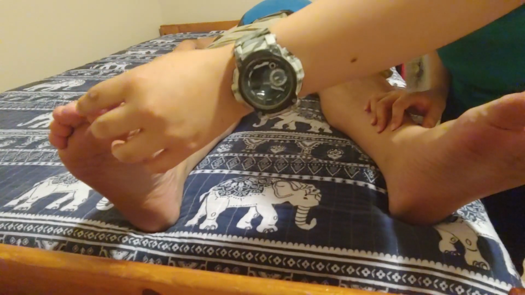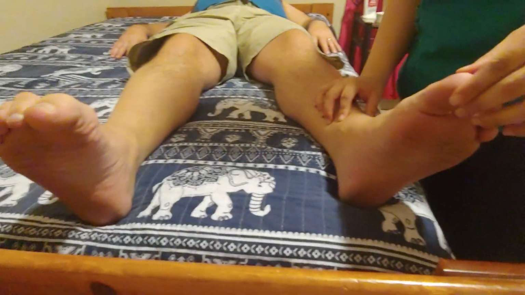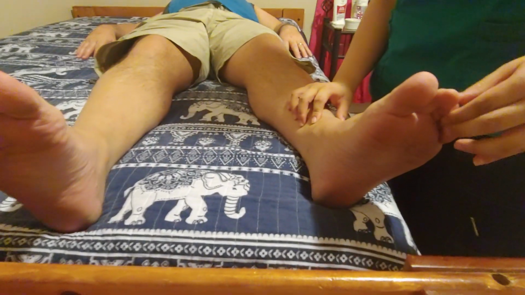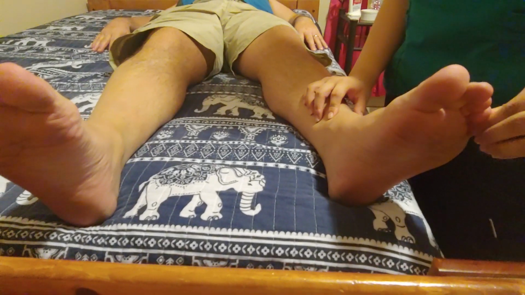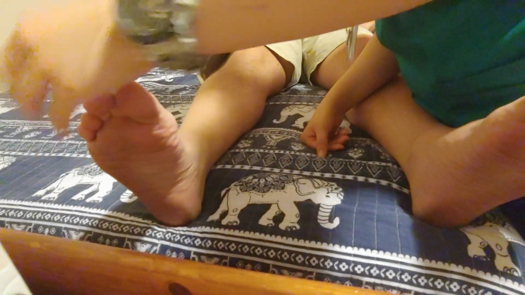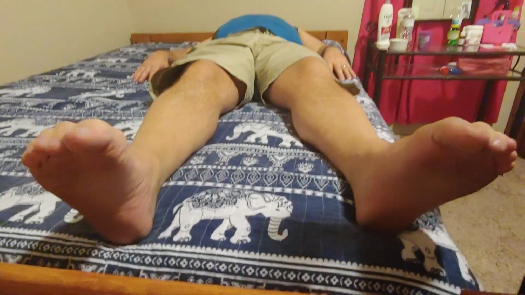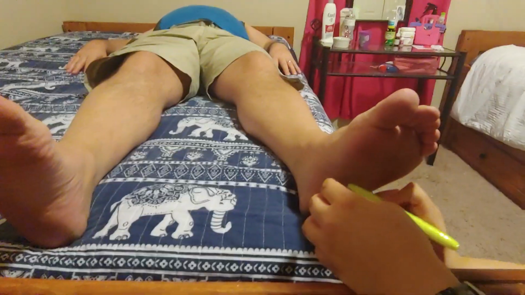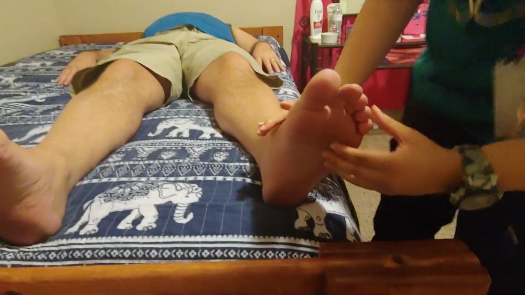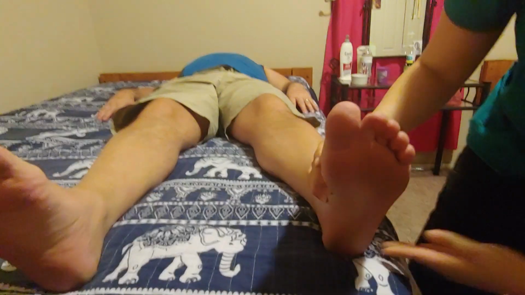They're both pink and smooth. Cap refill is intact on all of them. Okay, now let me look for any signs of ulcerations or breakdown of the foot.